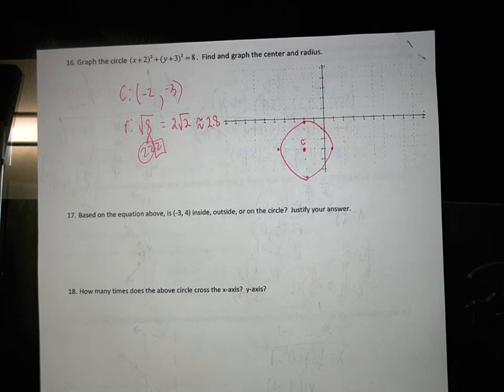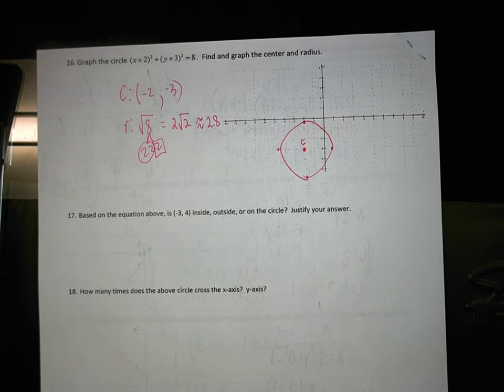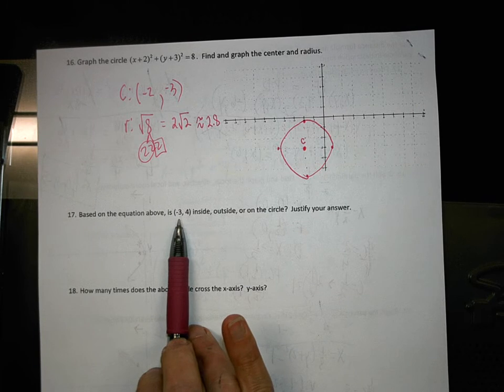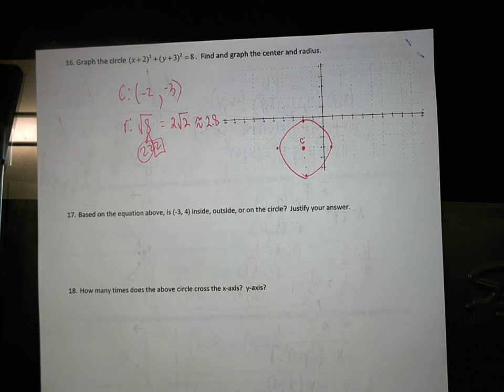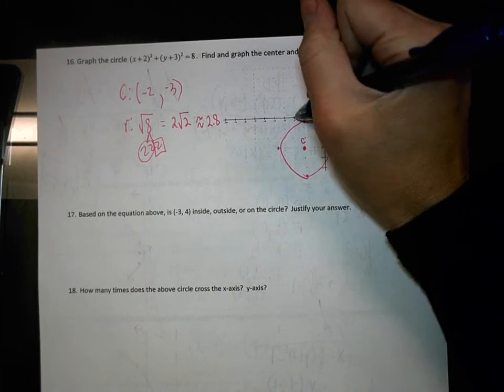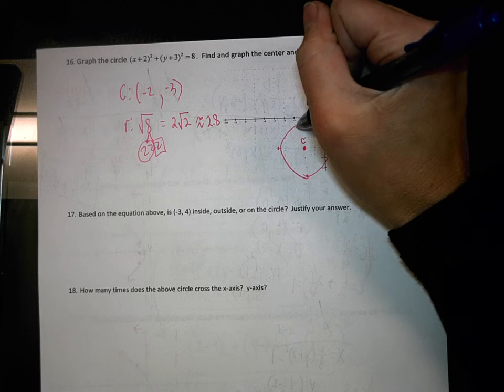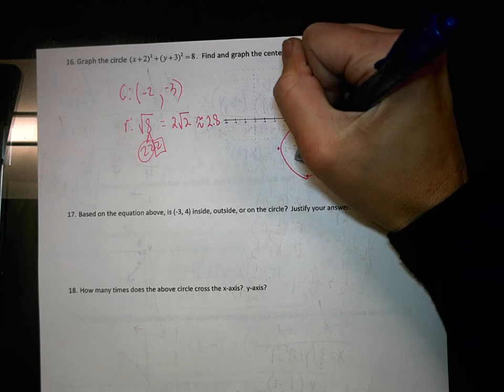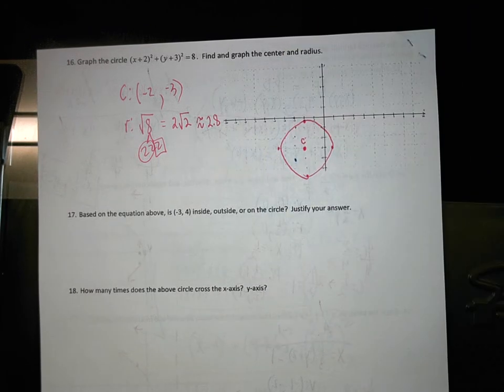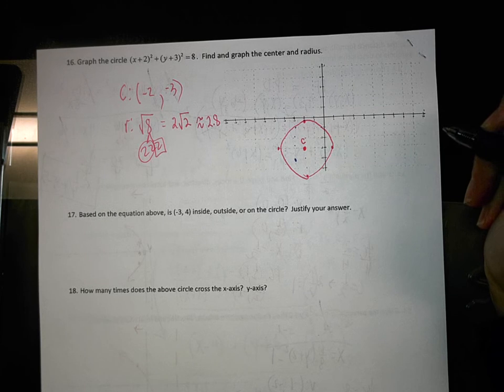So once you have your circle, I'm sure yours looks way better than mine, you're going to be asked some questions. Based on the equation above, the point negative 3, 4. Sorry, negative 3, positive 4.